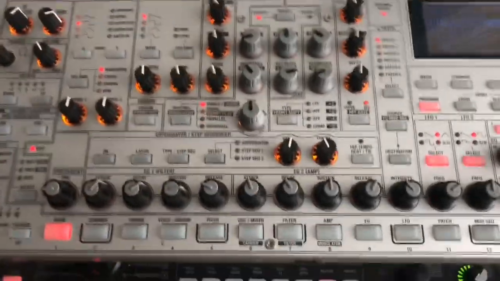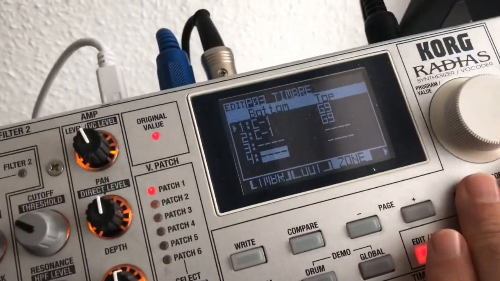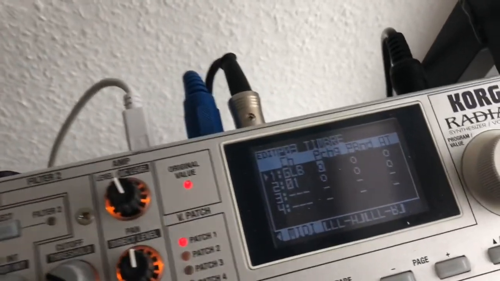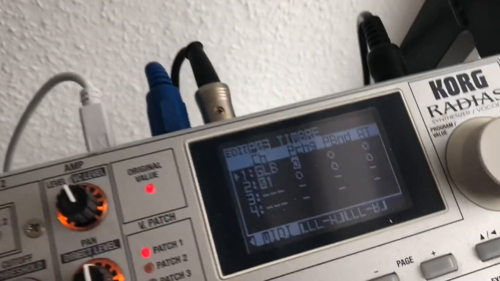That's one of the things that the conversion program gets wrong. So when you go into edit mode and into timbre, you actually have to fix that. There's another thing that the program doesn't do. It converts my split, but it doesn't convert my split correctly.